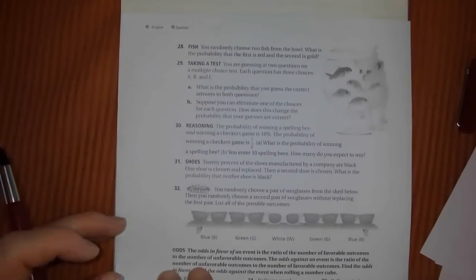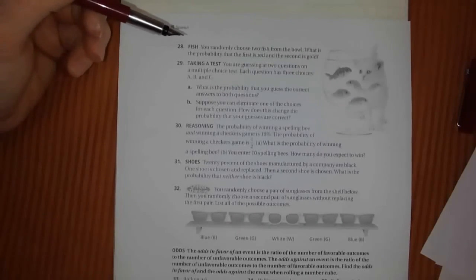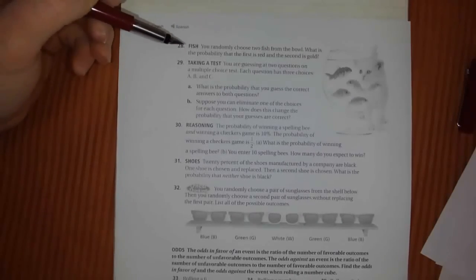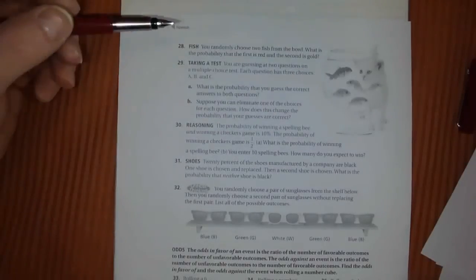The next page, 28. Fish. You randomly choose 2 fish from the bowl. What is the probability the first fish is red and the second is gold? You have to look at the colors. I can't tell from here. I think there's 1 red one and 4 gold.